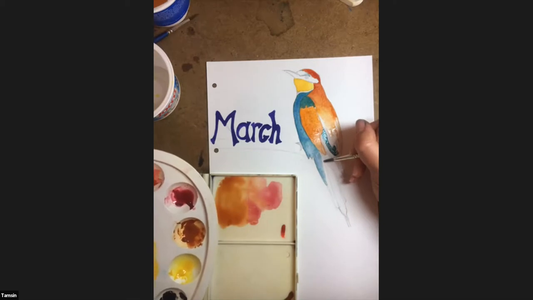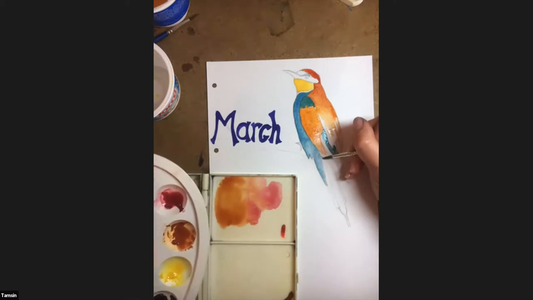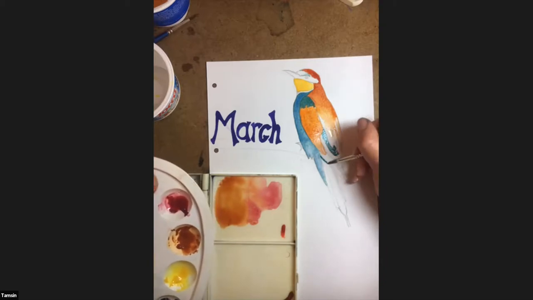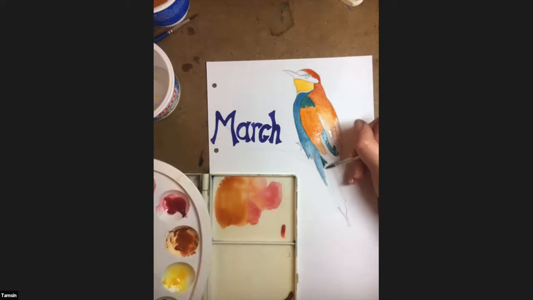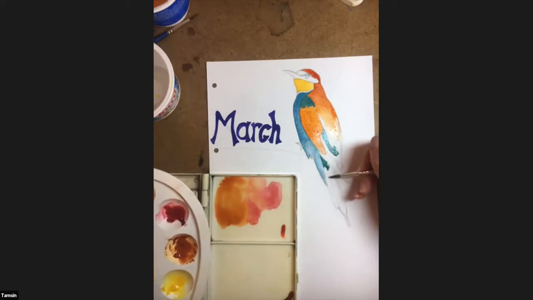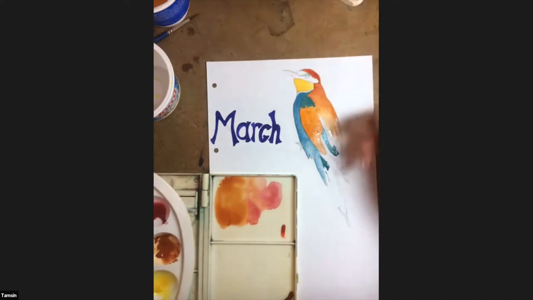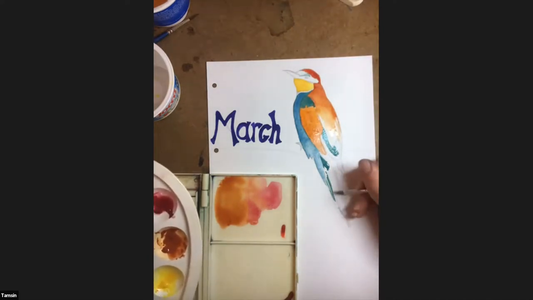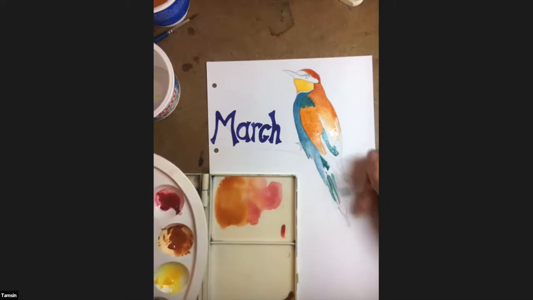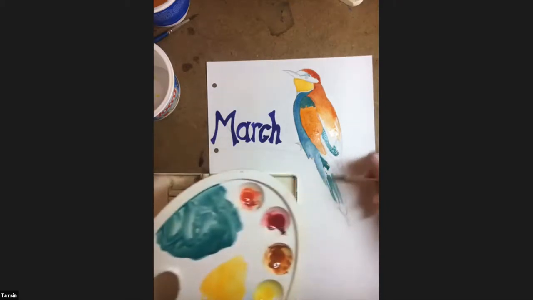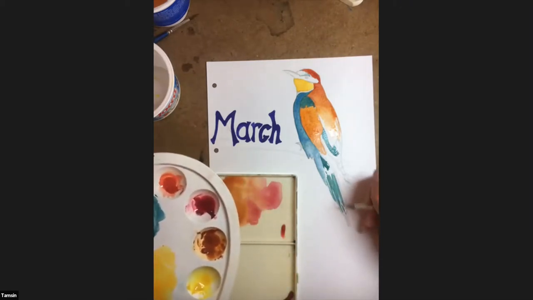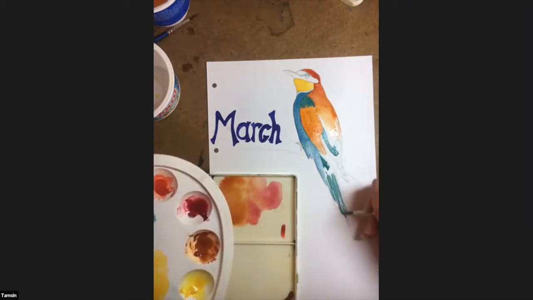And down here, it's quite green. And then here is kind of a mixture. So many different colours. I don't know how nature does it.